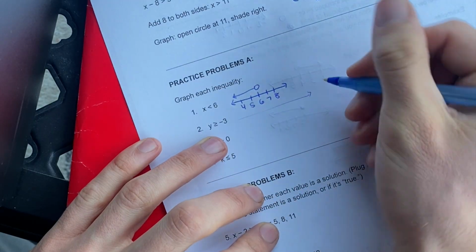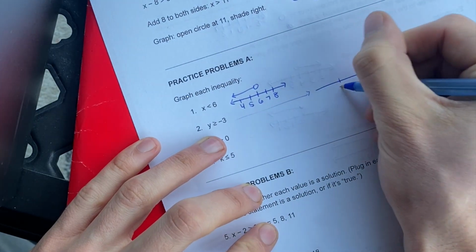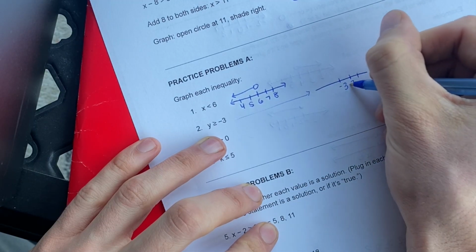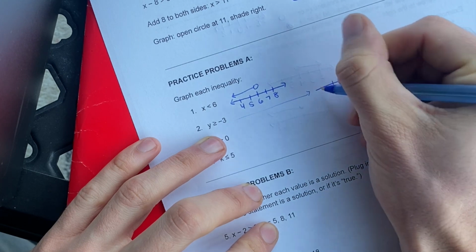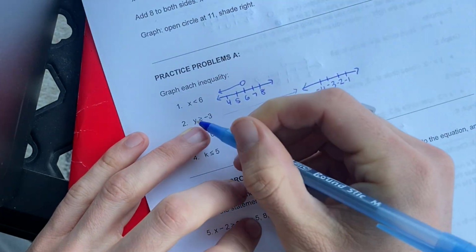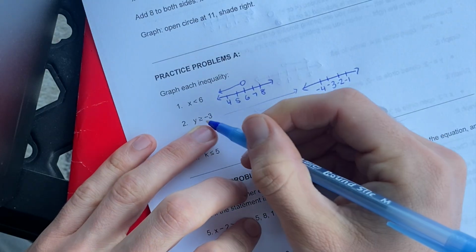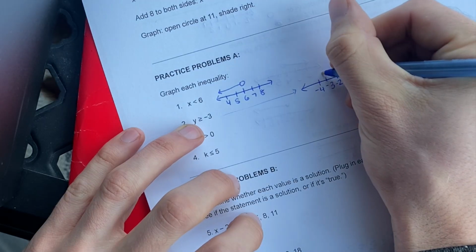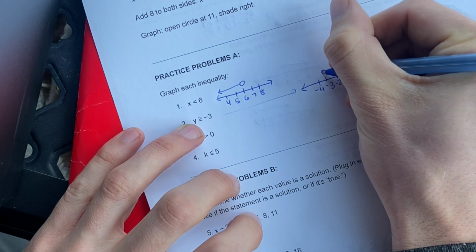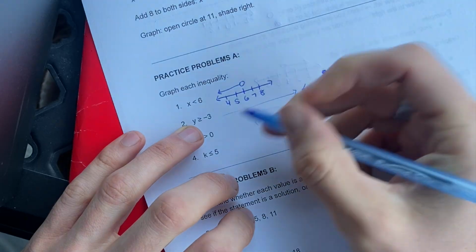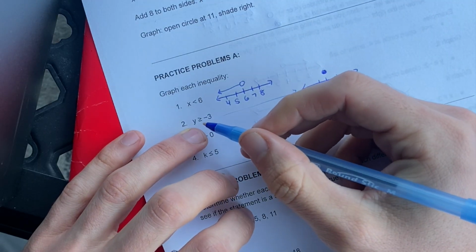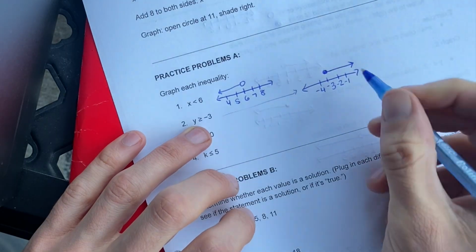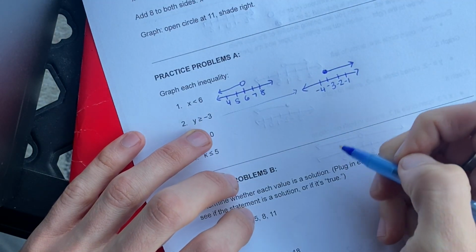This one here, let's do it over here. We have -3, -2. All right, from there, it's saying y is greater than or equal to -3. Let's look at the inequality first. Greater than or equal to means it will be a colored in dot, a closed circle, a dot itself that's filled in. And then y is greater than, it's bigger than, it's getting bigger. How do we get bigger? We go to the right. So that's why we're going to the right.